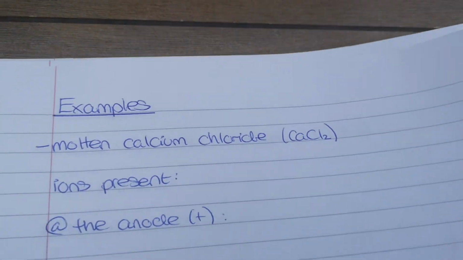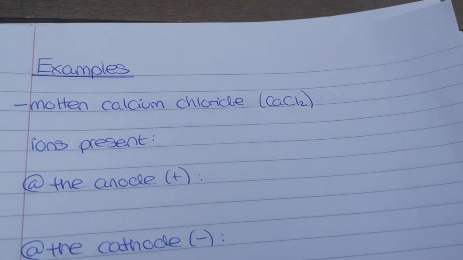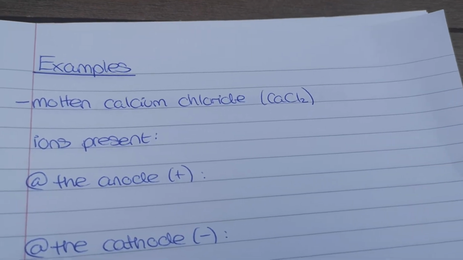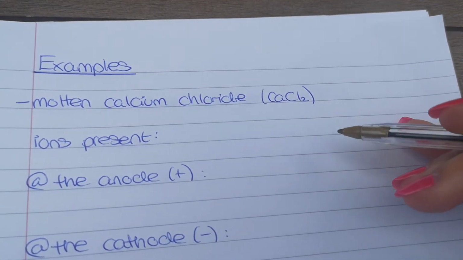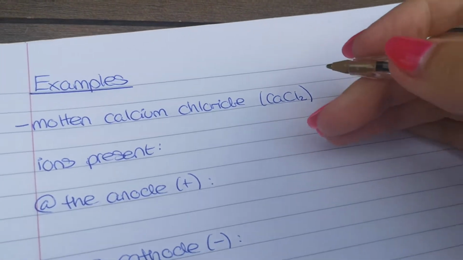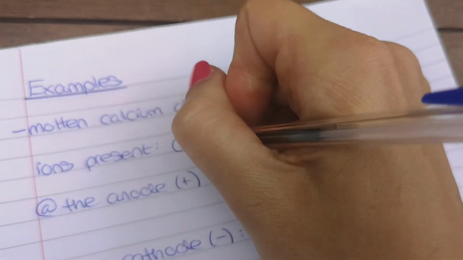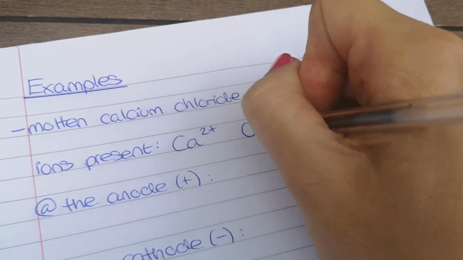Now, we're going to do a couple of examples with molten compounds, and then we'll look at aqueous solutions. So we're going to start with molten calcium chloride, so CaCl2. The ions that we've got present are going to be Ca2+ and Cl-.